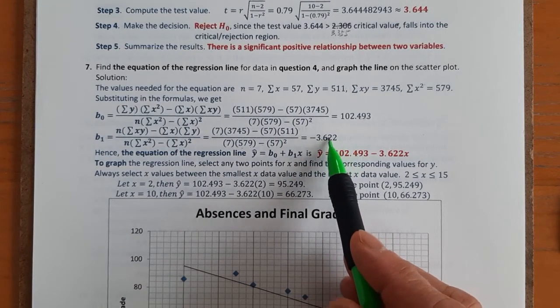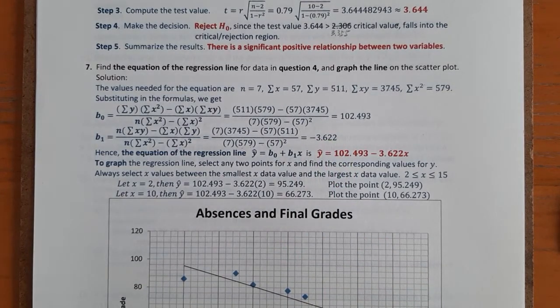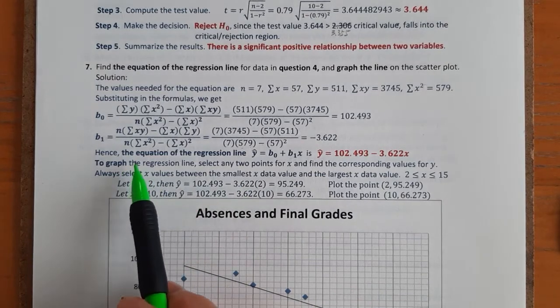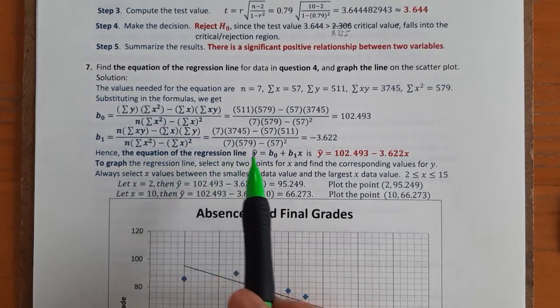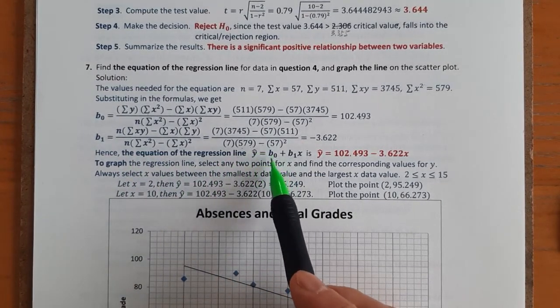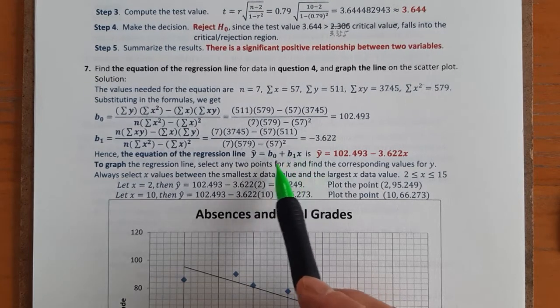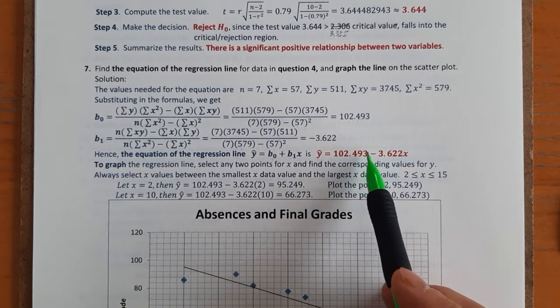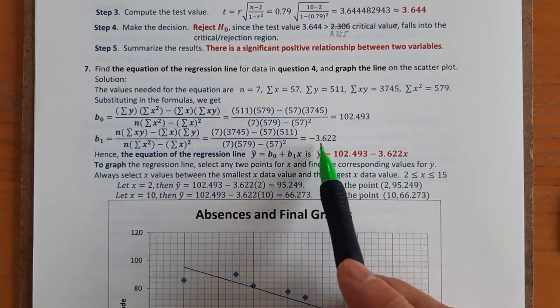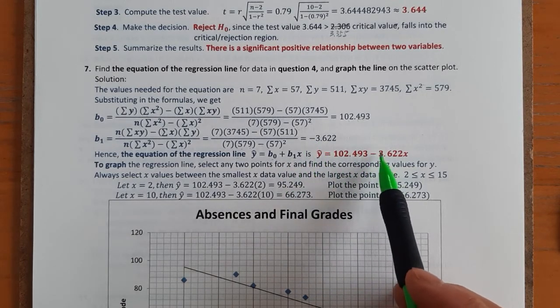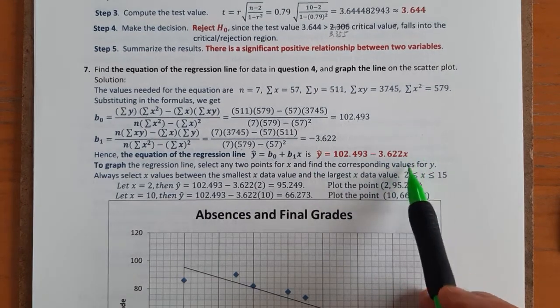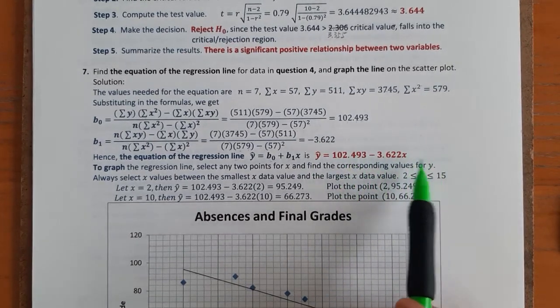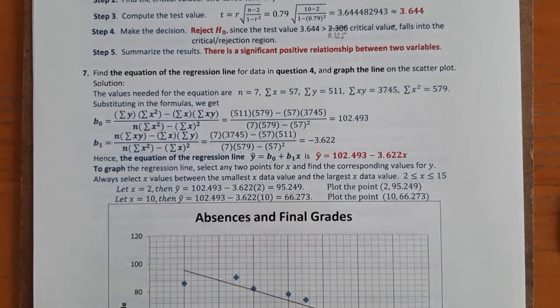3.622, rounded to 3 decimal digits. Plug into the equation of the regression line, y hat equals b0 plus b1x. b0 is 102.493 plus negative, so it becomes minus 3.622x. So this is the equation of the regression line. That's the answer.